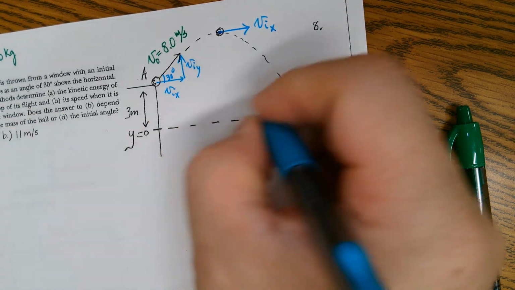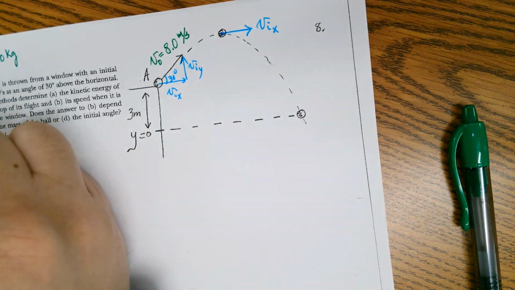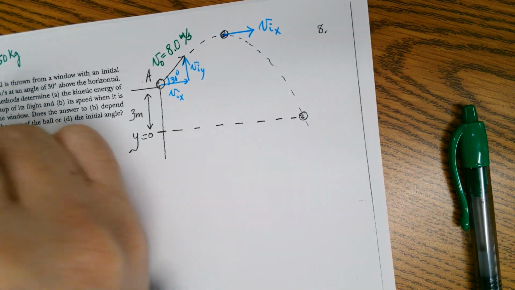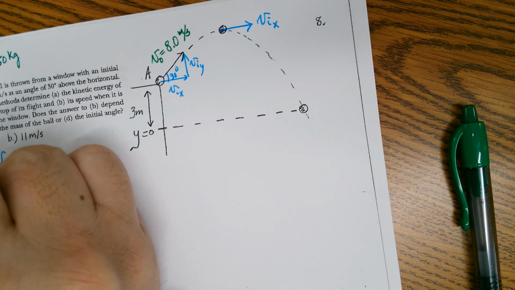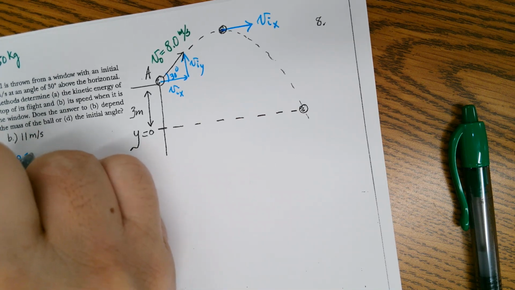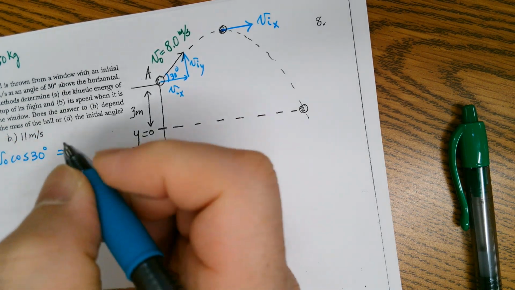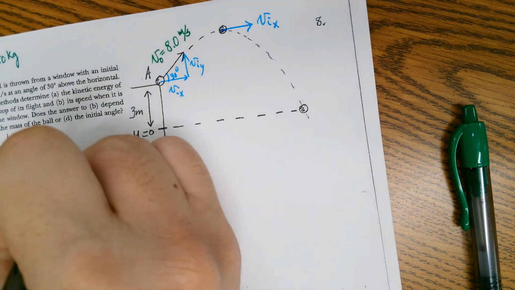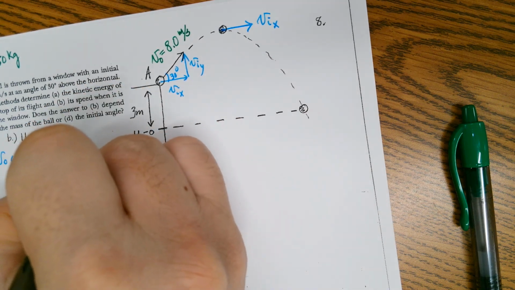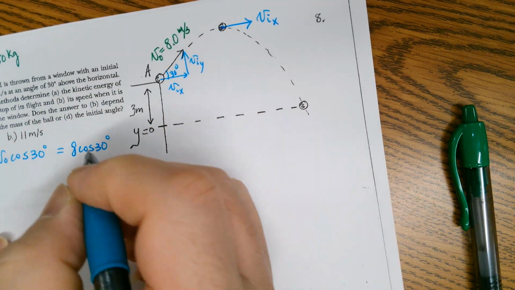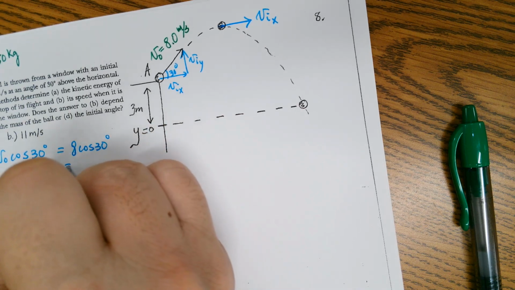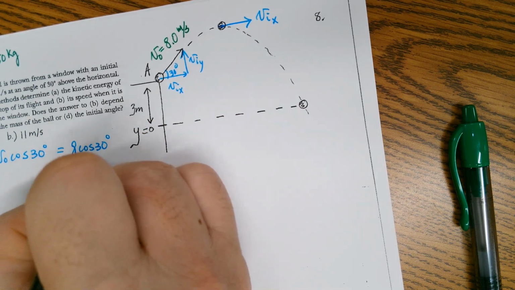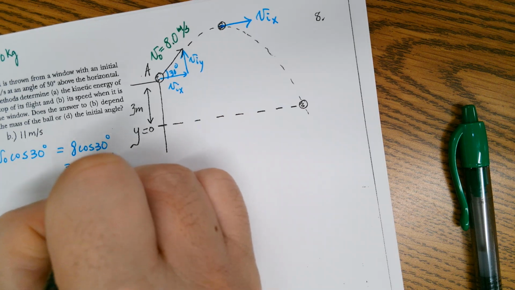So Vix is equal to V naught cosine of 30 degrees. Therefore, it is 8 times cosine of 30. So my Vix comes out to 6.93 meters per second.